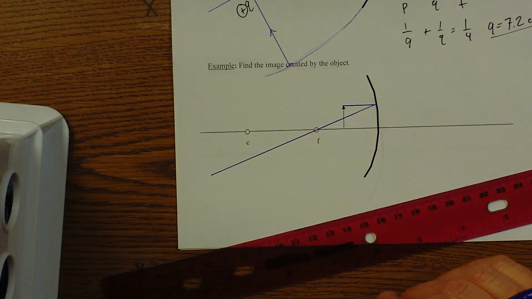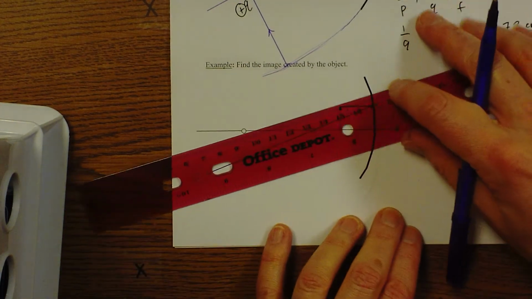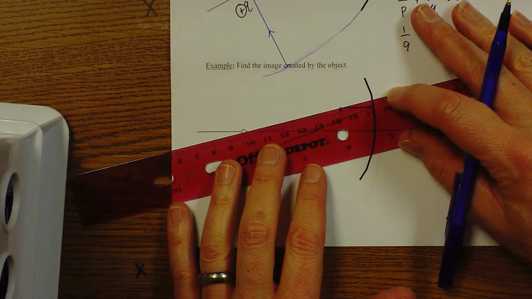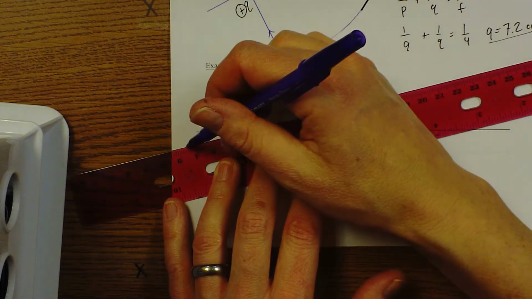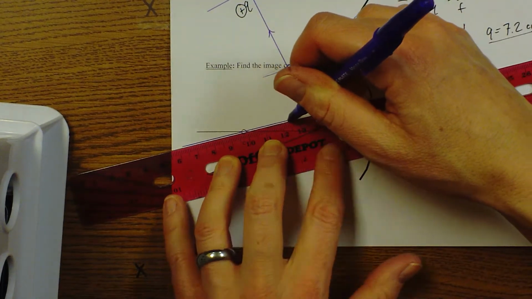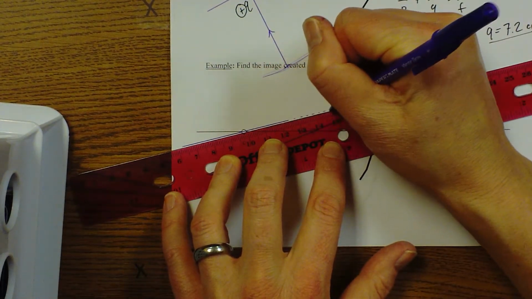And now I need to draw a second light ray. The second light ray, again, is going to bounce back and forth from the direction of the center of curvature.